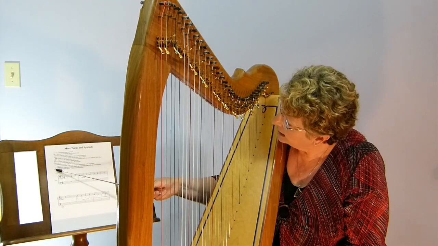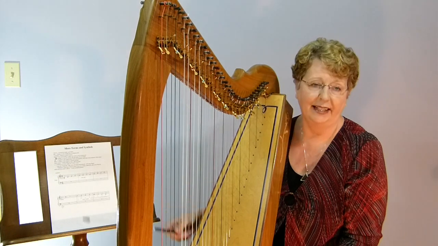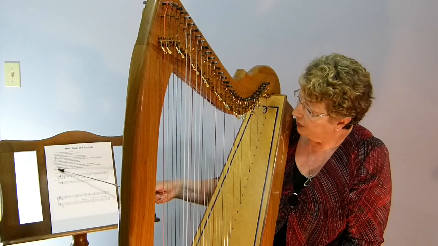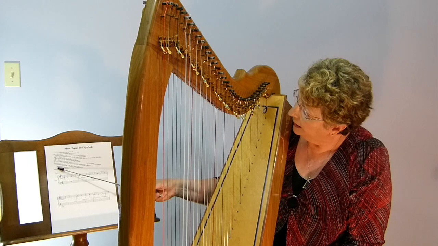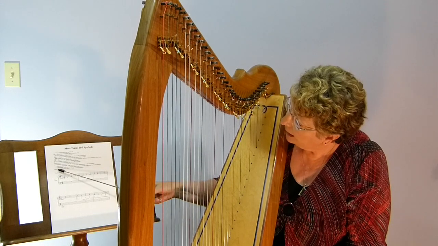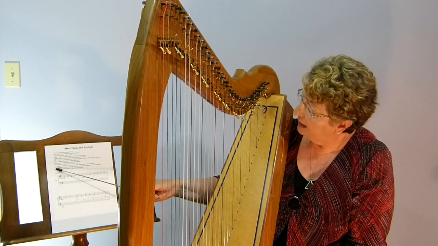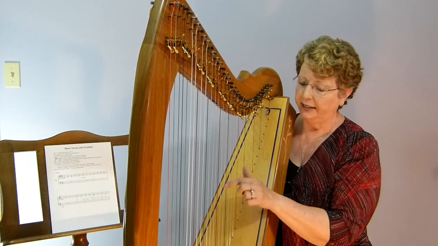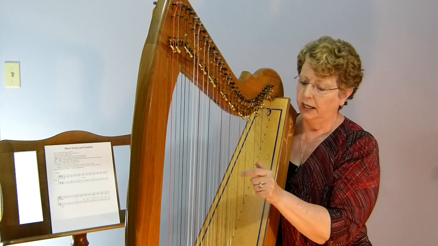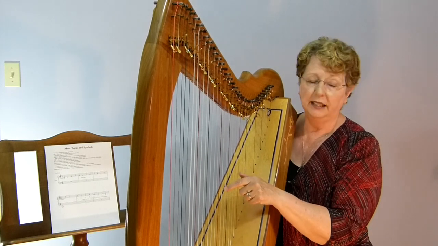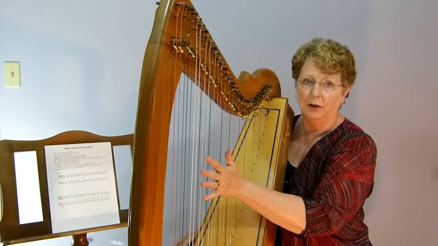Okay, the next one is a little circle. We're going to talk about that in this lesson. Oh, I skipped one. I'm sorry. The circle that is colored in, it's a smaller circle, and it means staccato. Now that's a detached note. It's another form of damping, but you don't take your whole hand up there.